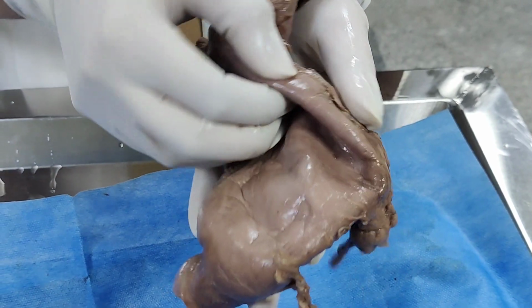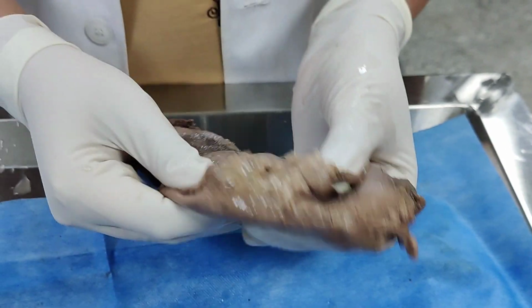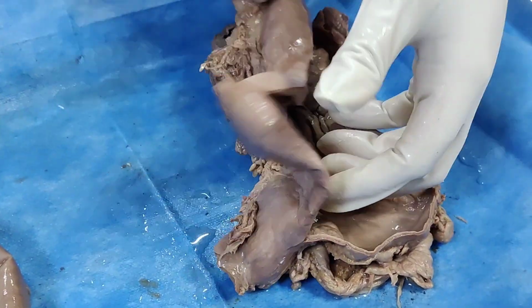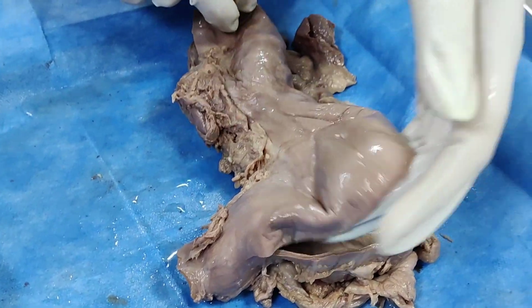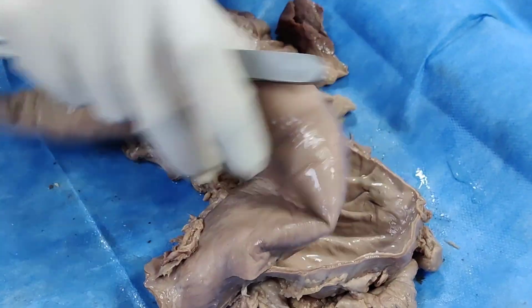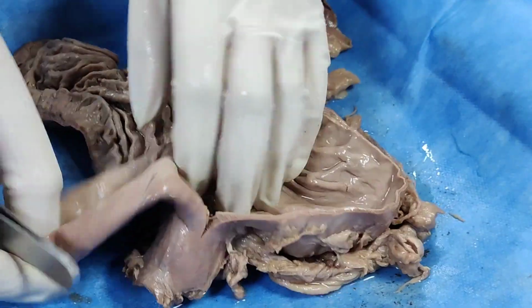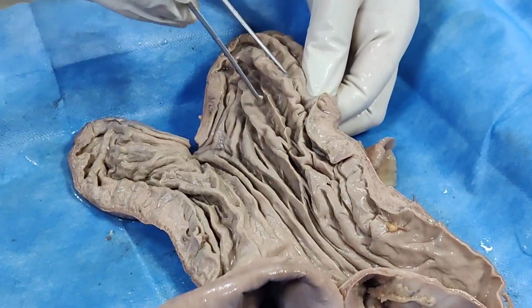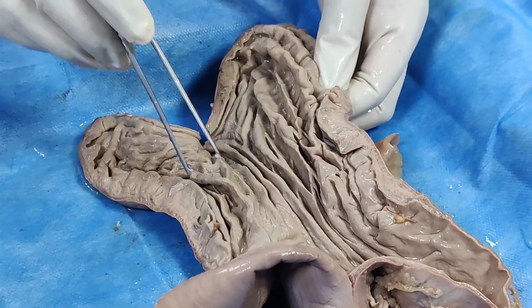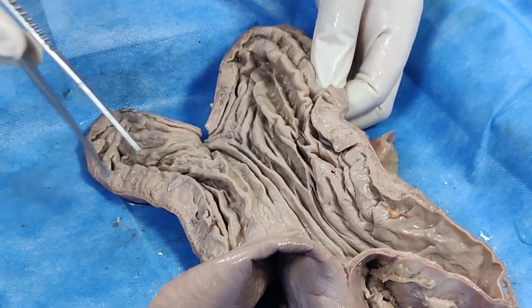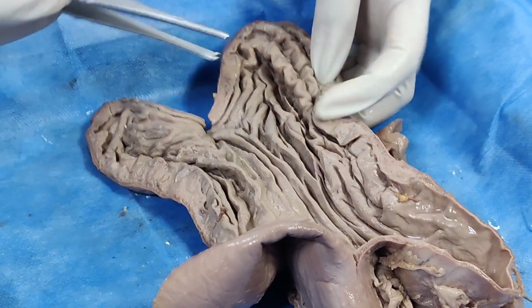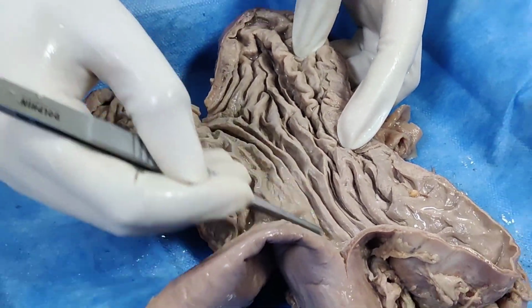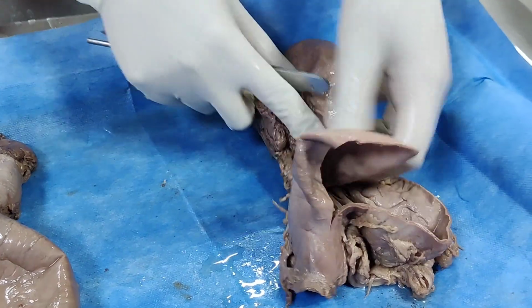Now we come to the interior of the stomach. When we open this stomach, after cutting it along the greater curvature, we see the interior of the stomach. In the interior we can see mucosal folds known as gastric rugae. These gastric rugae are temporary in nature. After filling of the stomach they will vanish. And here we see the lesser curvature.